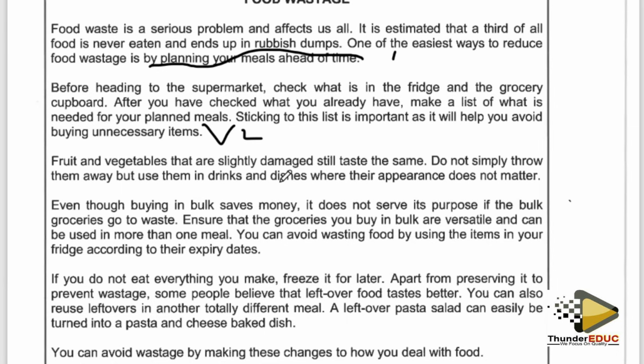Fruit and vegetables that are slightly damaged still taste the same. Do not simply throw them away, but use them in drinks and dishes where their appearance does not matter. That's our point number 3. We are going to use the fruits and vegetables that are slightly damaged.